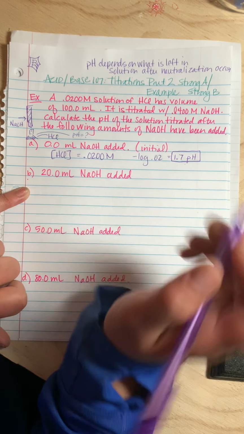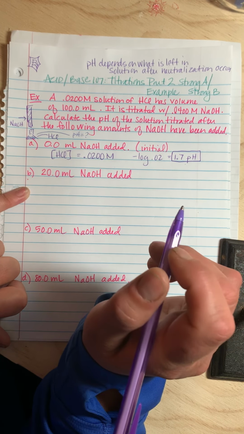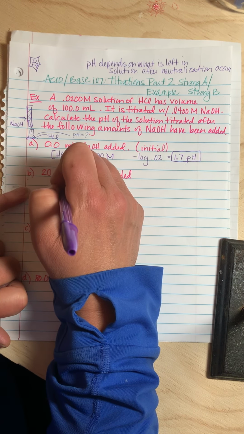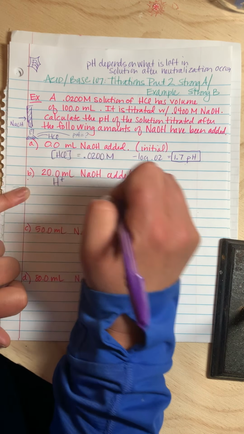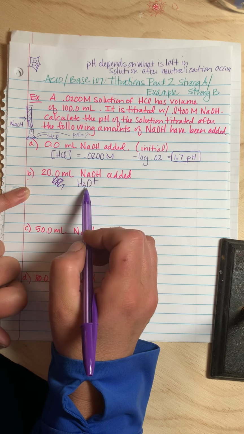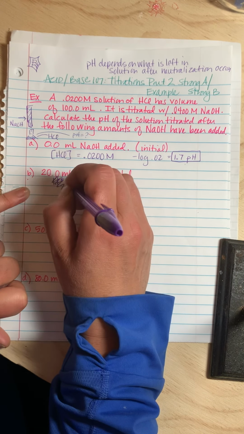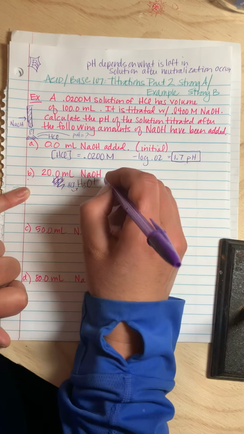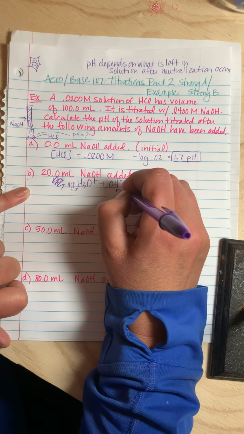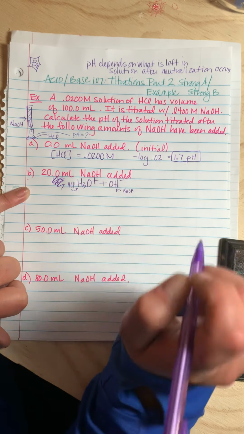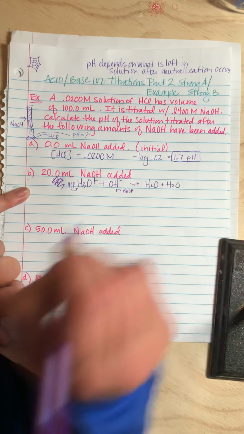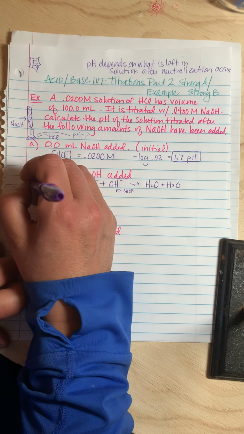For any strong acid, strong base titration, the neutralization is going to be the hydrogen, I'm actually going to use H3O plus, so this is the HCl, plus the hydroxide, and that's from the NaOH, makes H2O plus H2O. So this is the neutralization reaction.